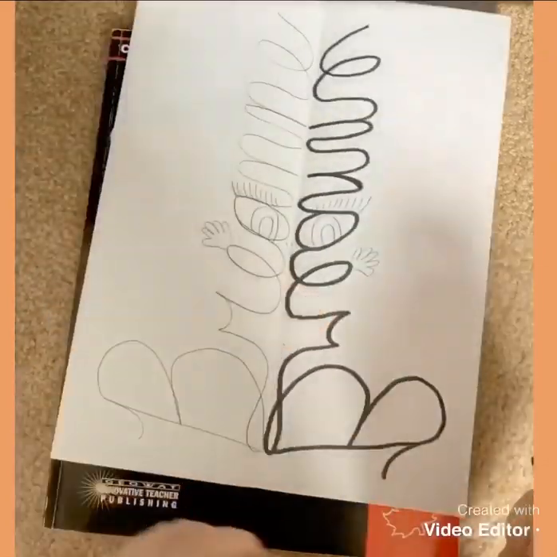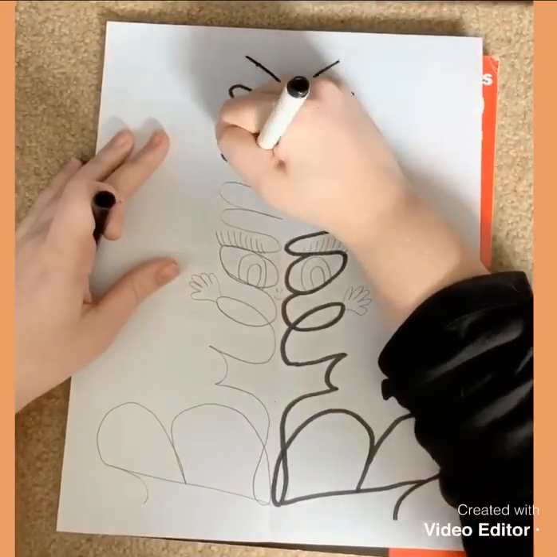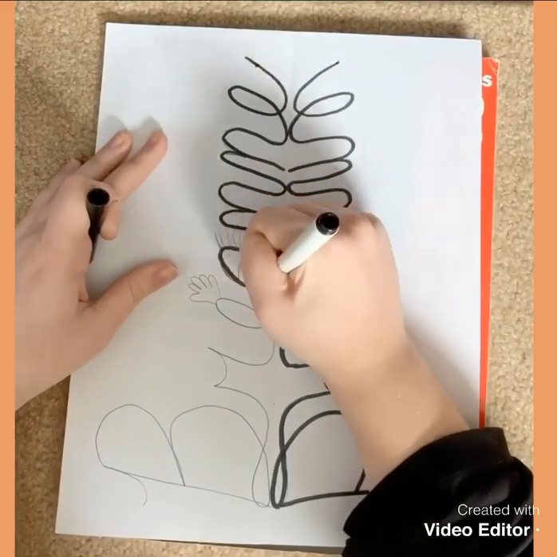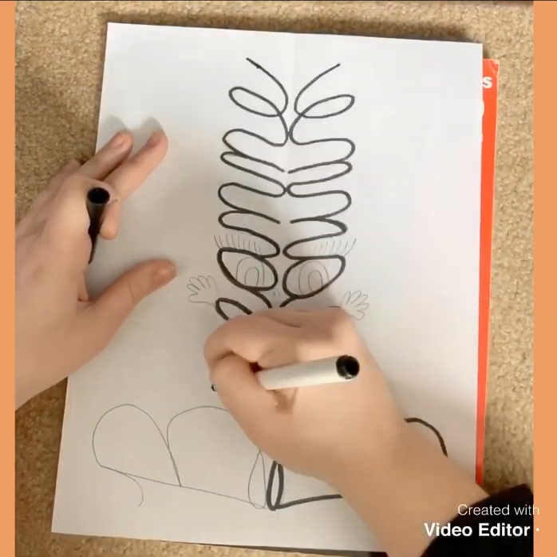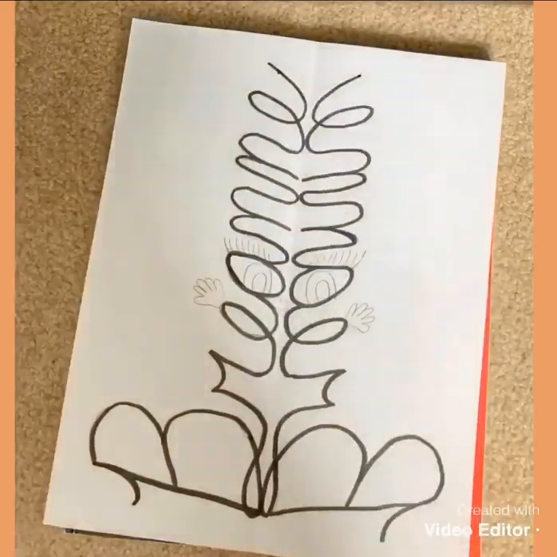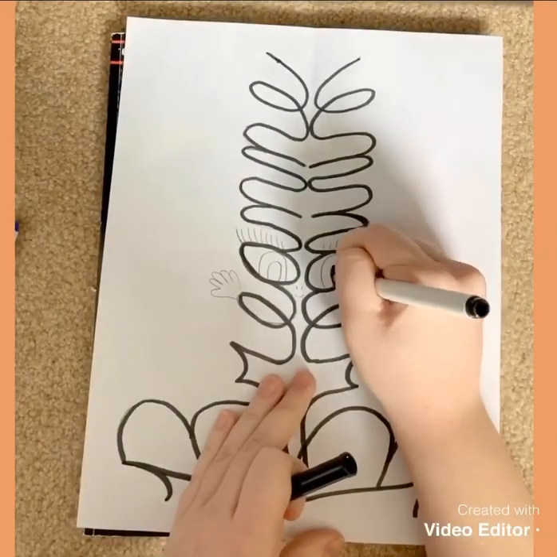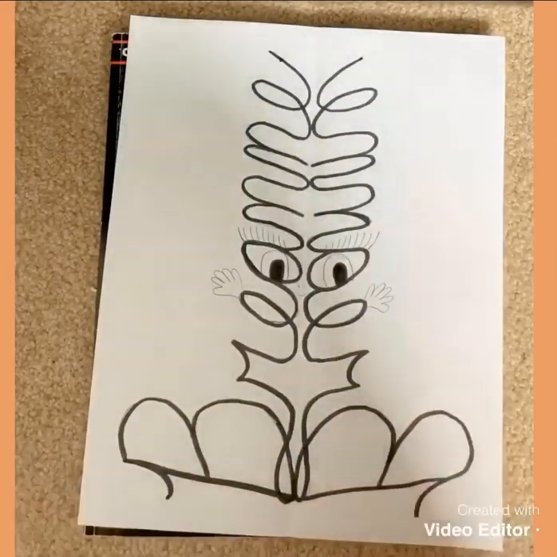I've chosen to draw my eyes sort of in the center of my creature, but how I perceive my creature is that it has long blonde curly hair, as you can see. So here we're just going to define the eyes.